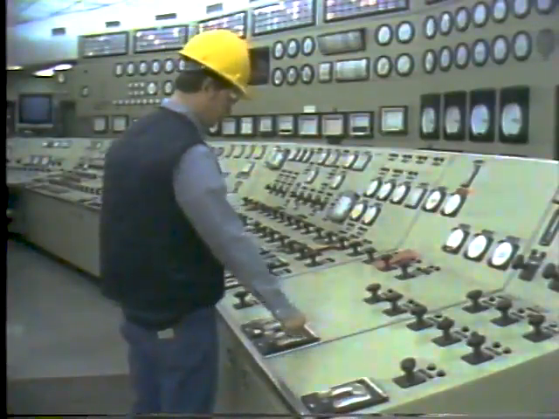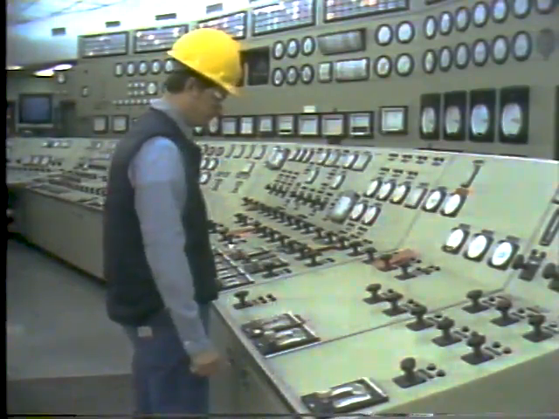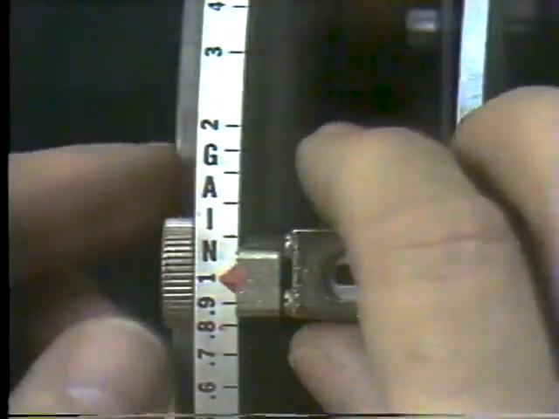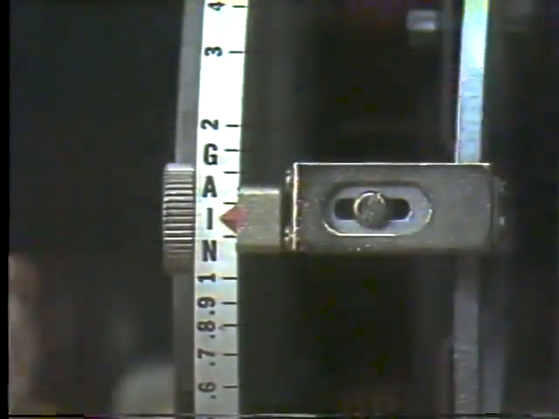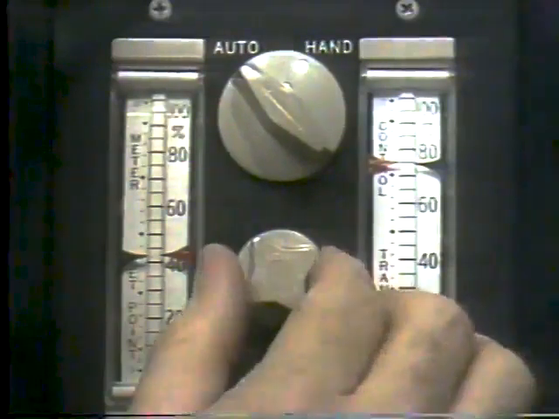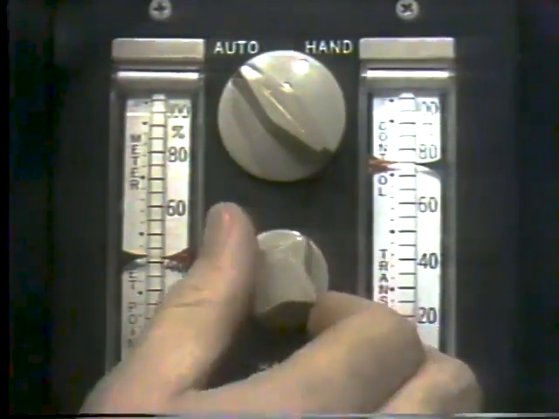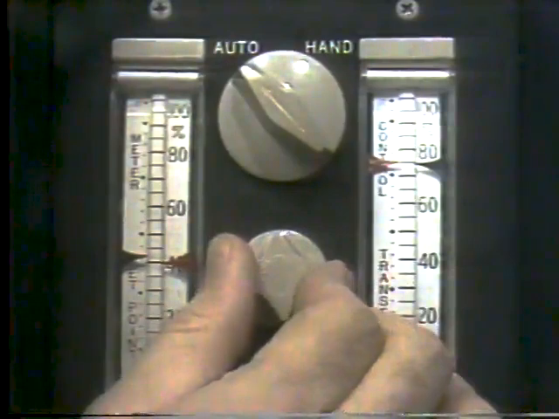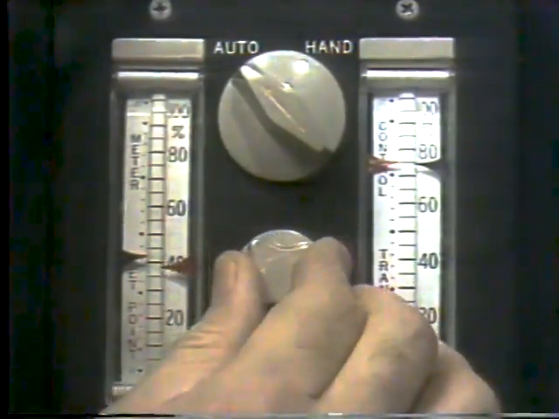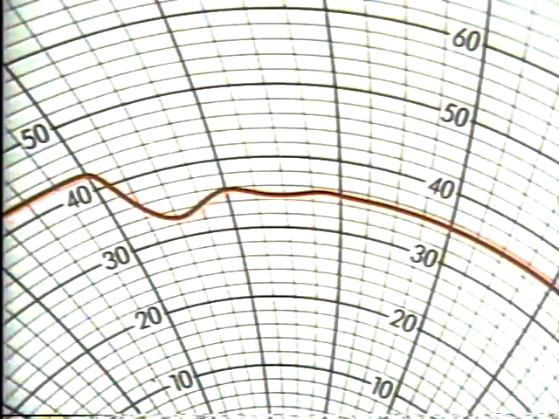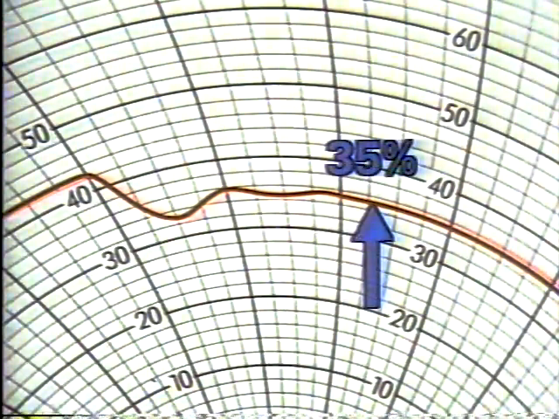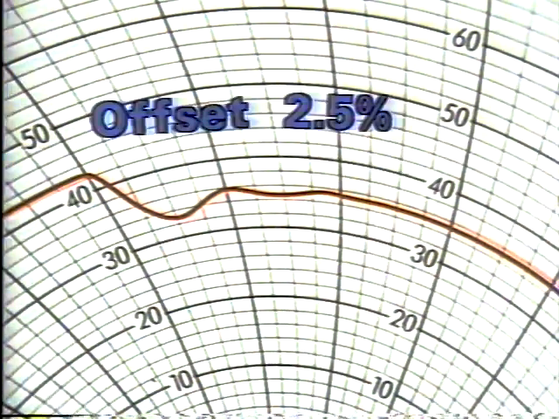So the technician placed the system back in manual, adjusted the gain up a bit to 1.3, and after returning the system to automatic, he changed set point from 42.5% to 37.5%. Here's an illustration of the reaction curve he got this time. The new control point was 35%, so the offset was 2.5%.